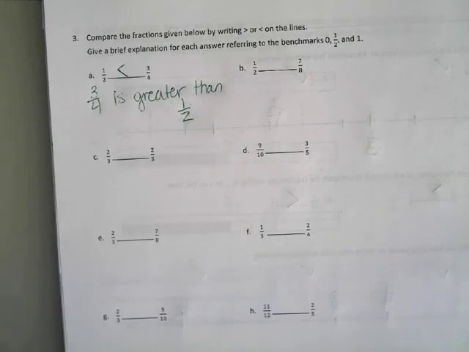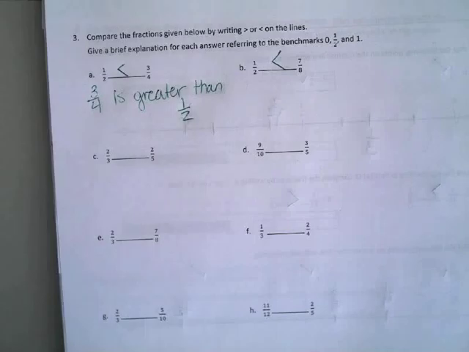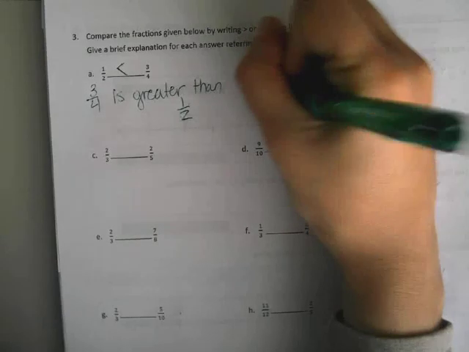All right, 1/2 and 7/8. Which one is greater? Brendan? 7/8. How do we know that that one's greater? Ella? It's almost a whole. Yeah, so we can say 7/8 is closer to 1.